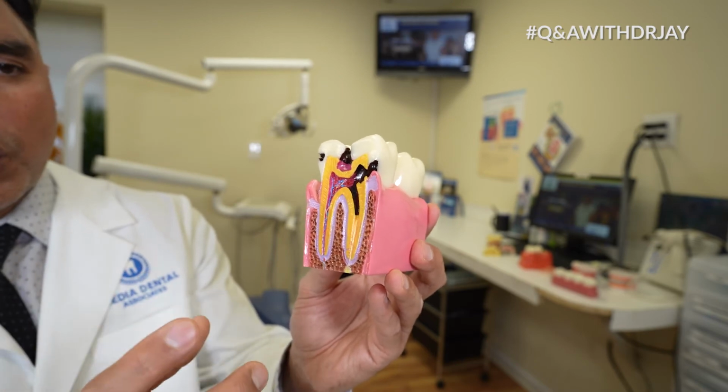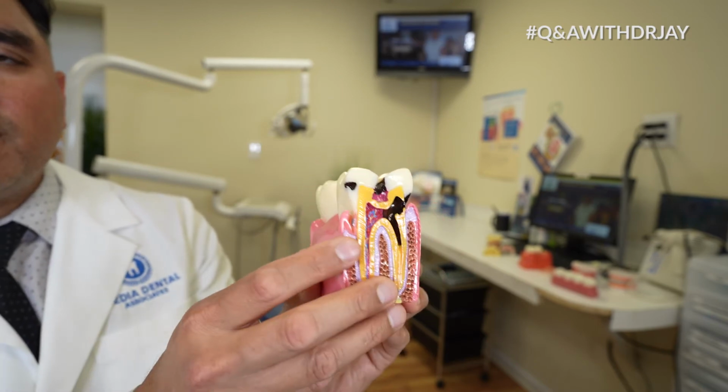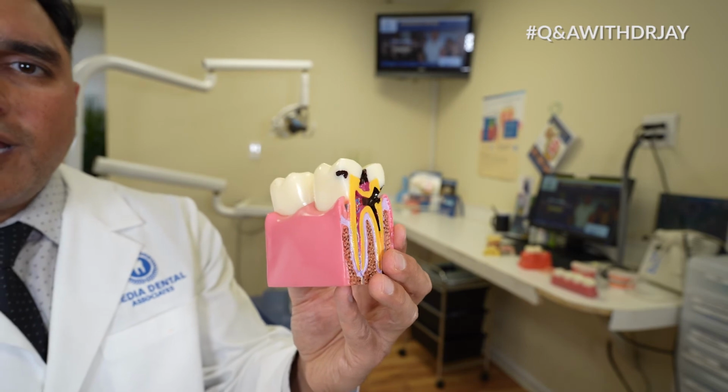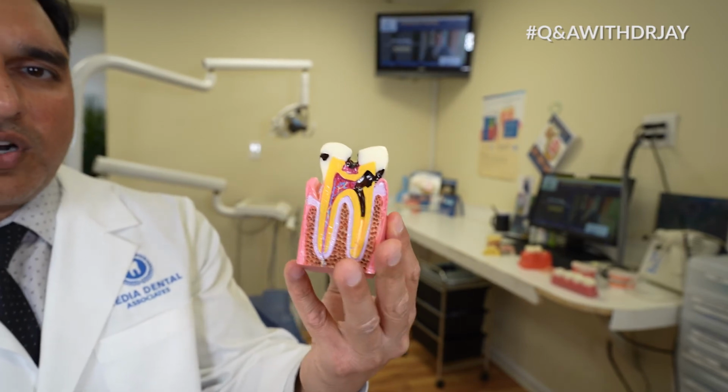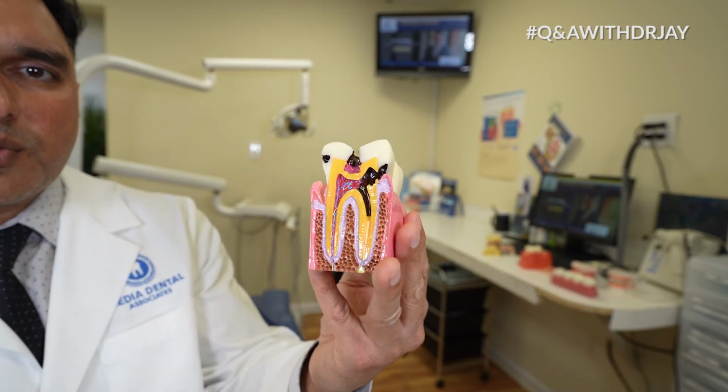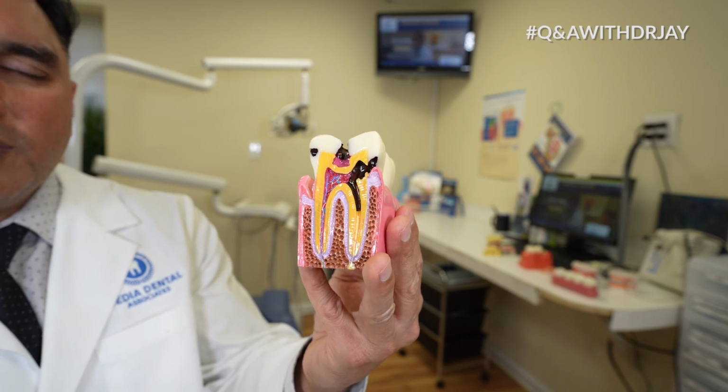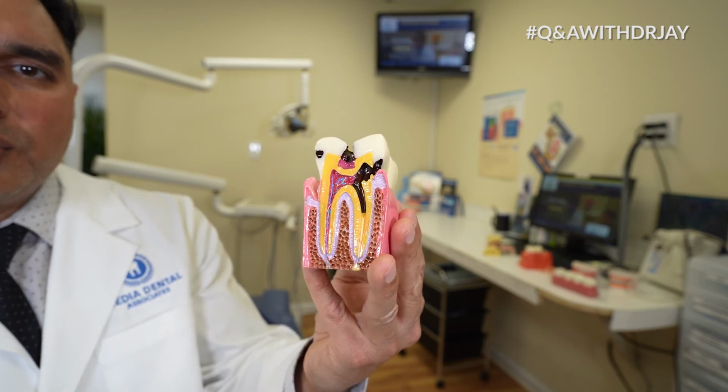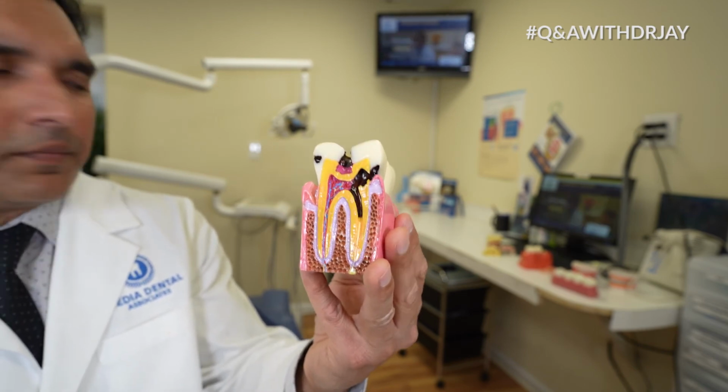So hopefully that gave you a good explanation of what a cavity is, how it starts, what the treatment options are, what needs to be done to take care of your tooth in order to help maintain that tooth, and how to take care of a cavity once you get it. Of course, there's a lot more details to this, and we'd be happy to go over that with you once you come in and review our options with us.